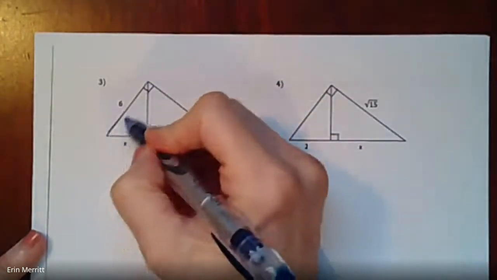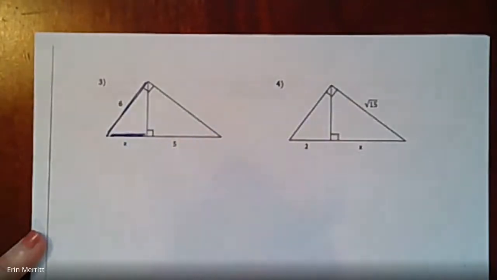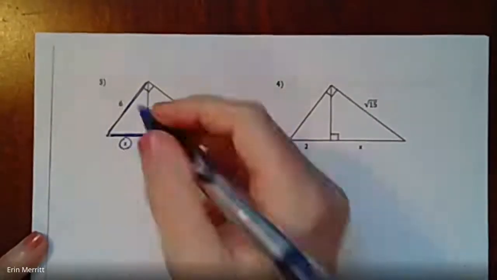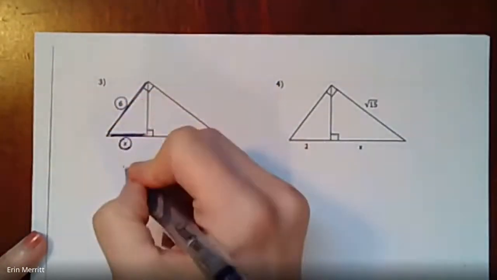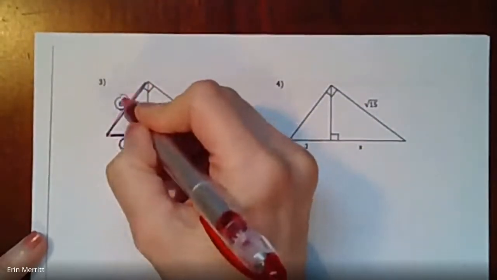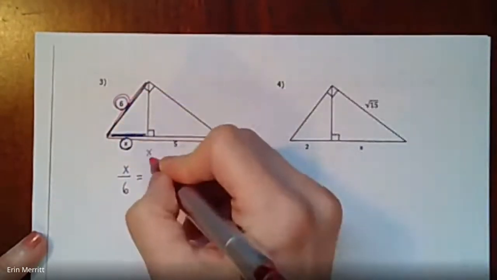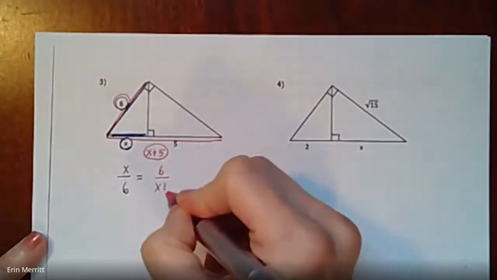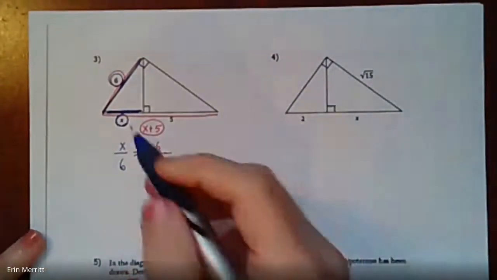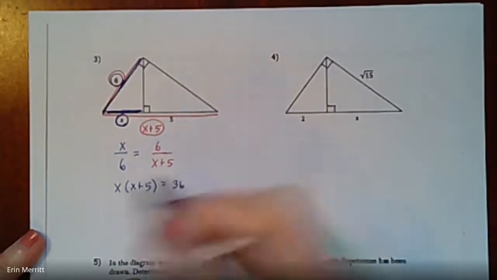So if the leg is over here on the left, then to set up the first part of it, I need the piece that's adjacent to it, or next to it. So I'm going to say X is to 6. And then as 6, I'm going to repeat this, is to the whole hypotenuse. So that's going to be X plus 5 right here. If we keep going, cross multiply, we get X times X plus 5, and then equals 36.